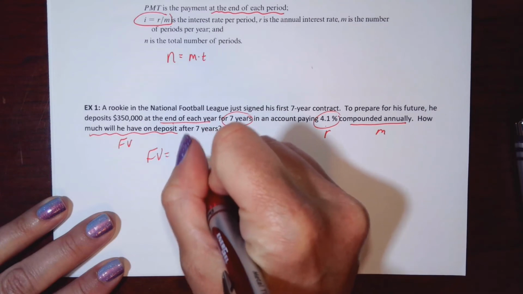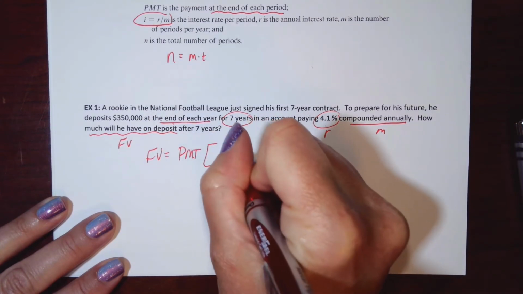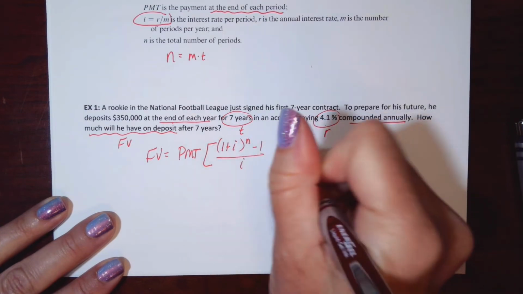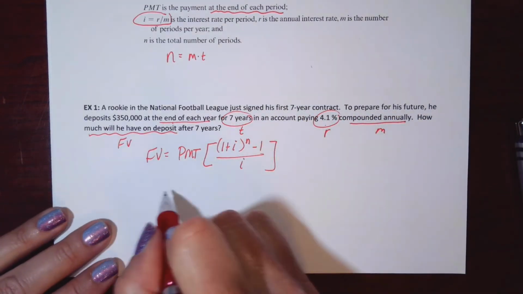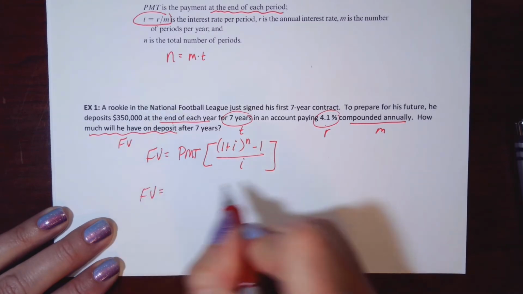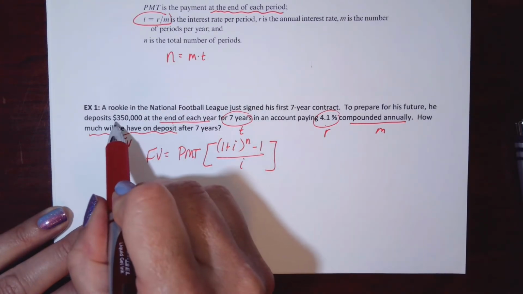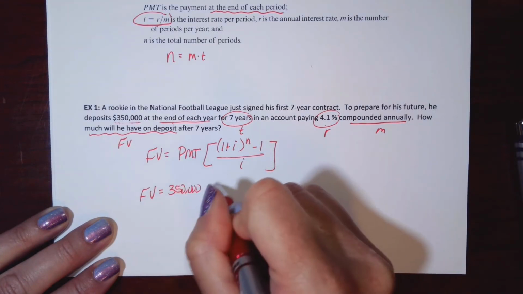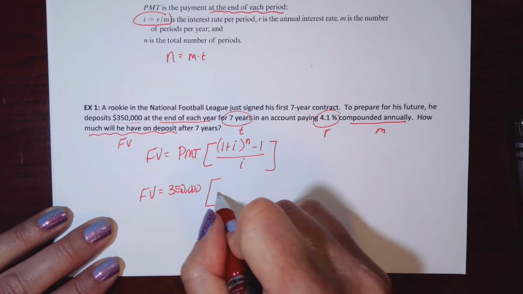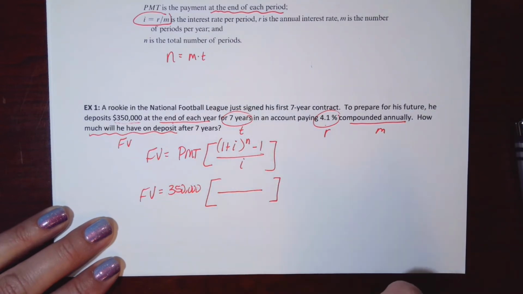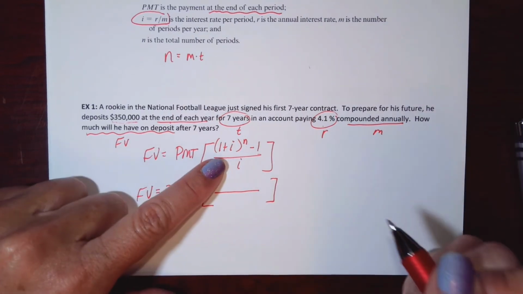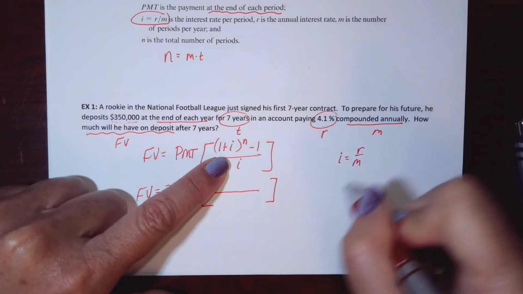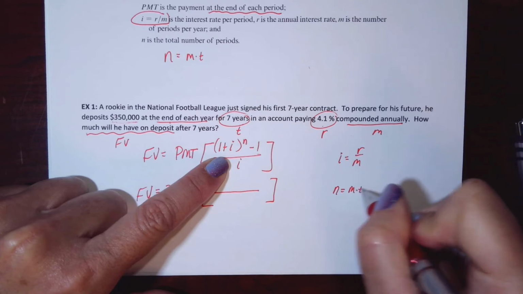I'm going to go ahead and write it down here. You've got to make sure that you choose the correct formula, copy it down correctly, and then fill everything in appropriately. So our payment, well, he's paying in $350,000. That's his annual payment. Then we've got all of this inside this rational expression. So we have I and we have N. I is still R over M, and N is still M times T.